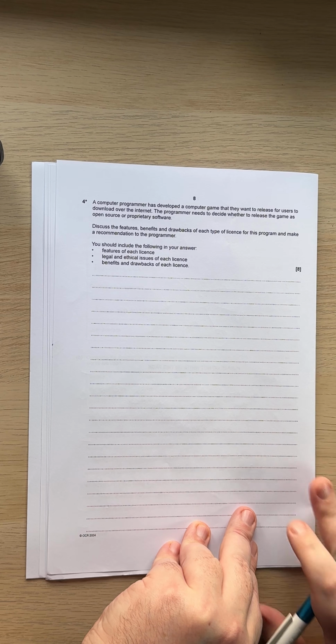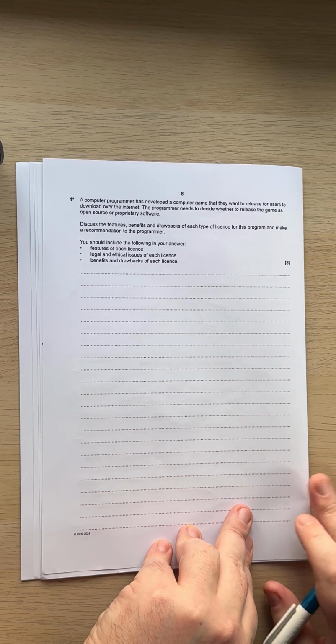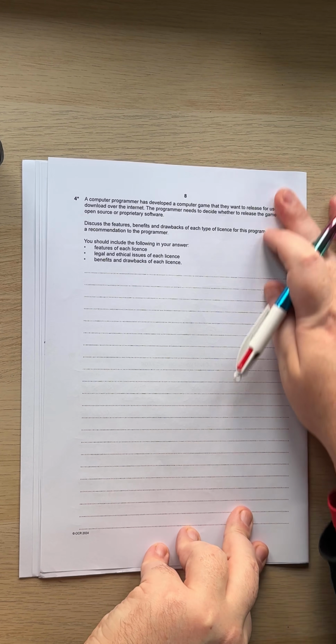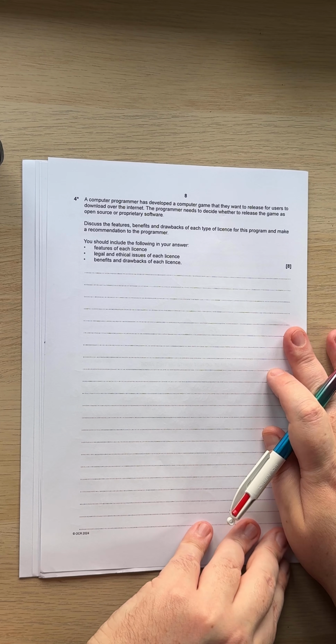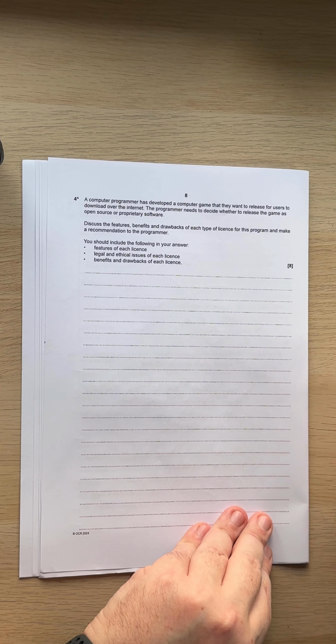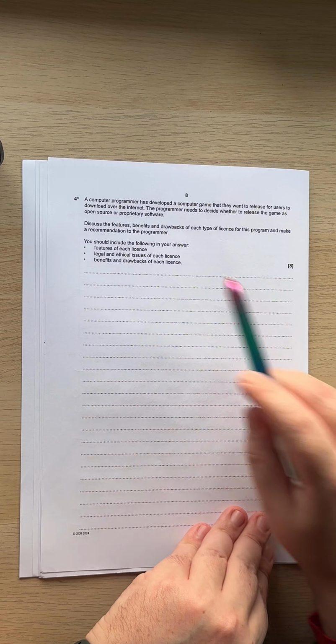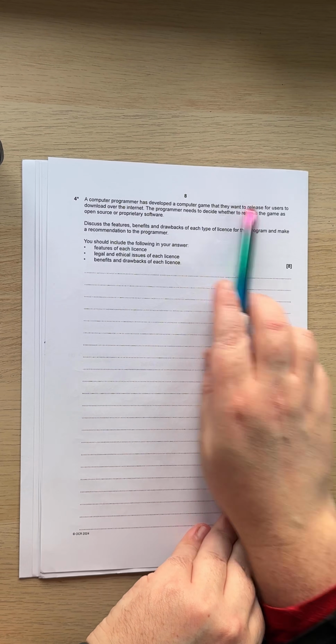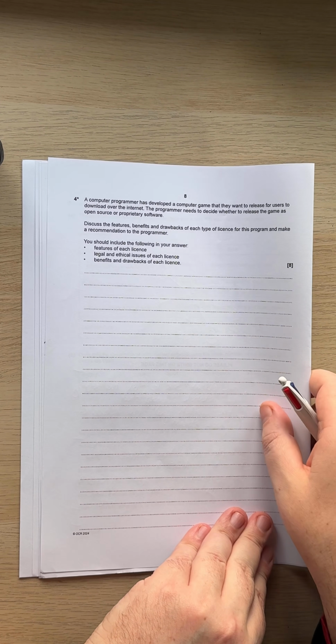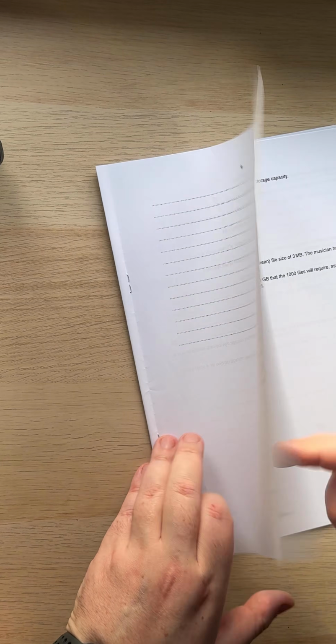So I'm just going to read the question real quick, but I will return to this in a separate video because I find it easier to do these at the end if I were a student. I also mark them at the end as a teacher as well so that I can compare and contrast. I won't read the question actually because I'm trying to save time. So I'm going to skip this and come back to it in a follow-up video.